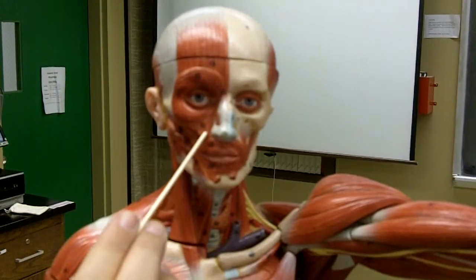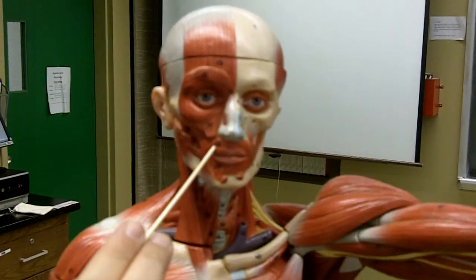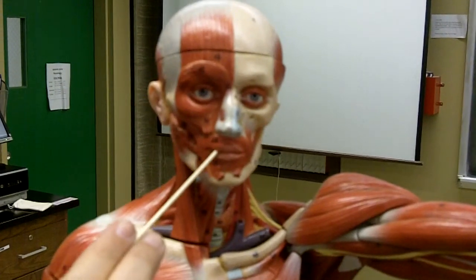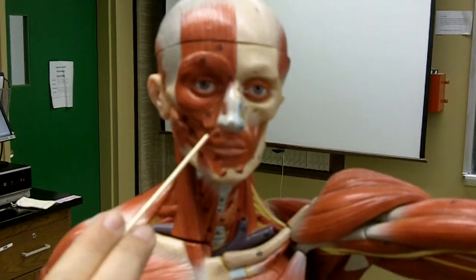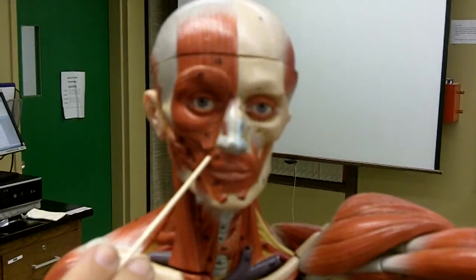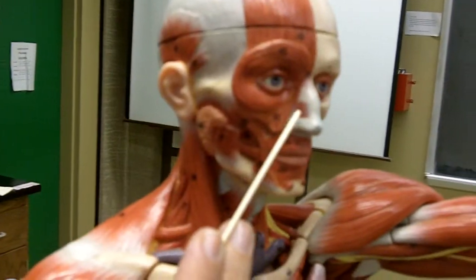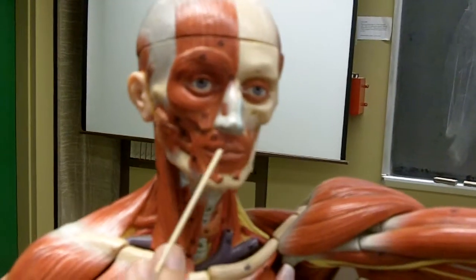Levator because it's going to elevate. Labii because the muscle will attach to the lips, and labii means lips, labia, lips. And superioris is because it's above the mouth. So levator labii superioris. Here we have the orbicularis oris. Again, orbicularis means to go around, oris meaning mouth. This small muscle right here is going to be known as the nasalis, which should hopefully be pretty obvious.